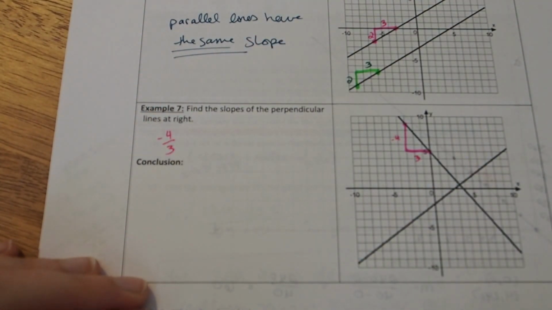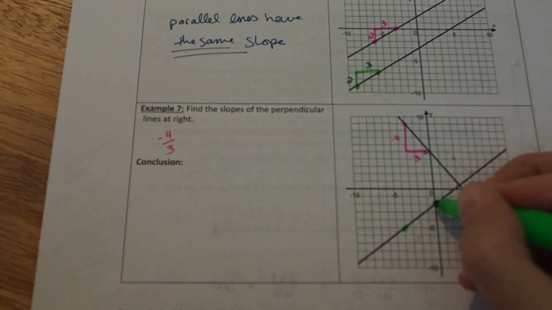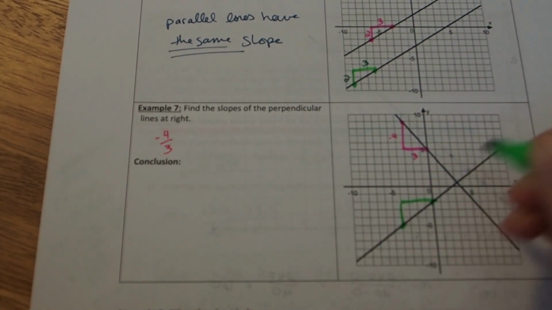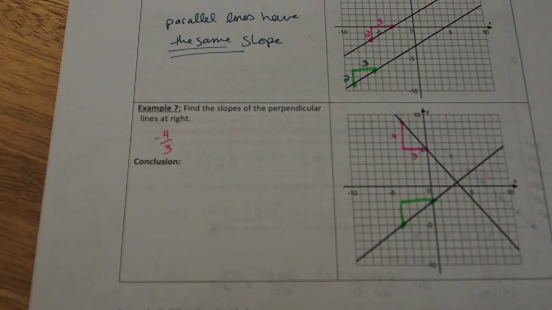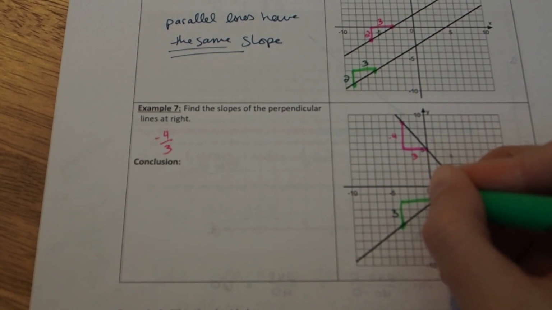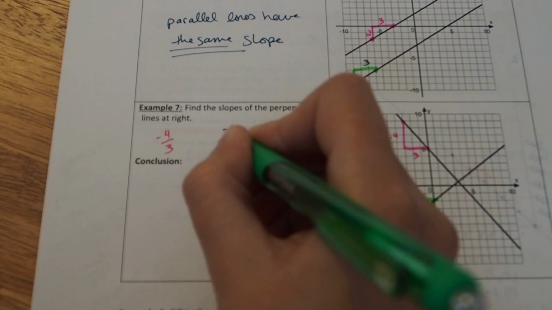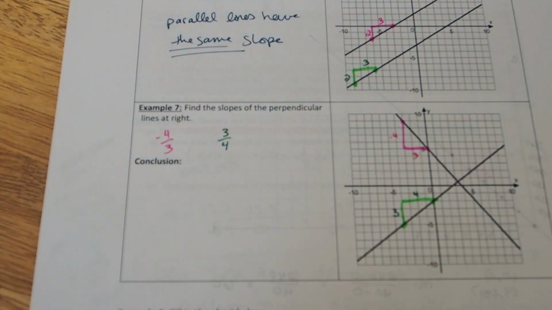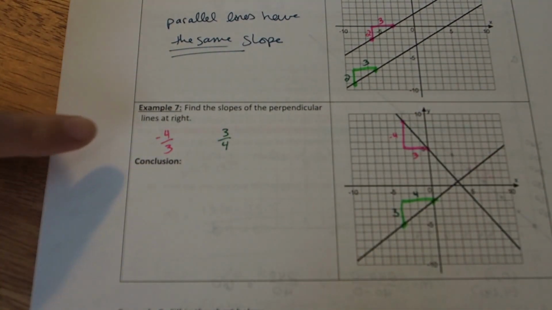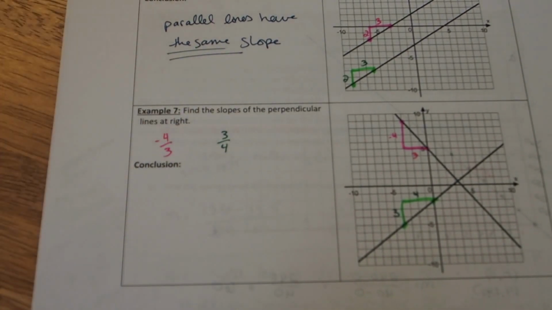And the next one, I found a point right there and another one over here. So that would be like this. So it looks like up 1, 2, 3 and over 1, 2, 3, 4. So this one would be 3/4. Okay. So there is a relationship between these two numbers. They are opposites because one is negative and one is positive, and they are reciprocals because the fractions are flipped.